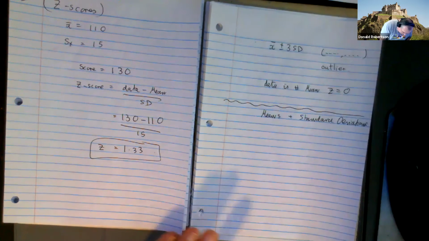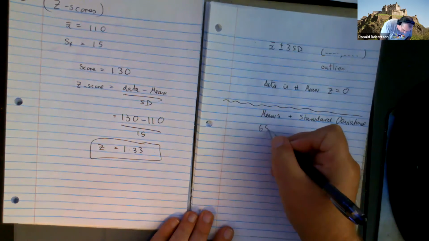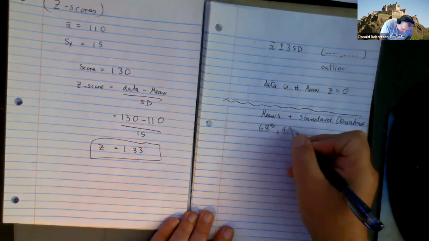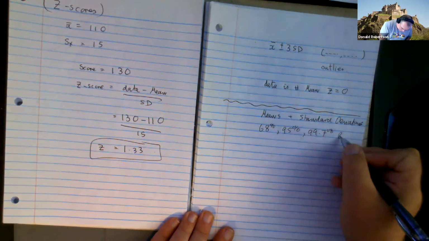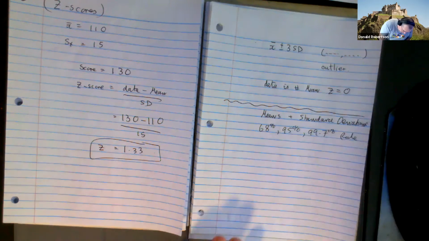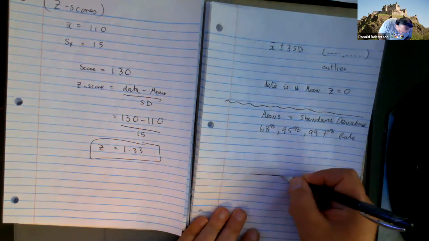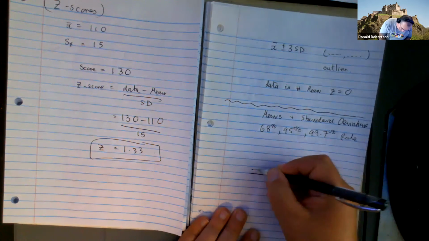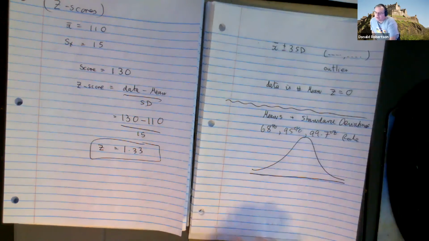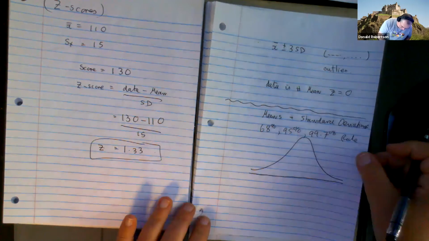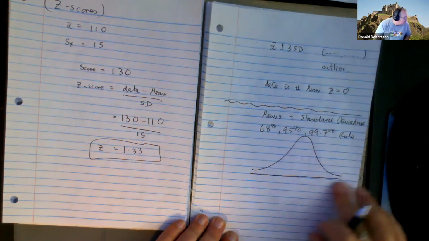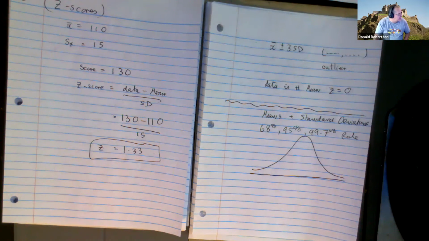Can you remember we talked about this weird rule called the 68, 95, 99.7 rule? Remember that rule? It said if the data was symmetric, bell-shaped, roughly symmetric, that you could make a pretty good estimate of what the data would look like. And so imagine that I have some data and it's nice and symmetric.